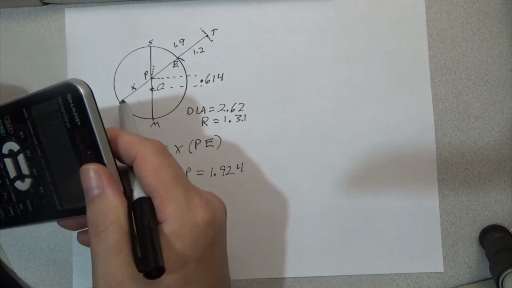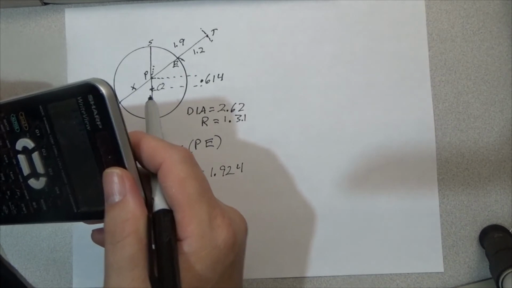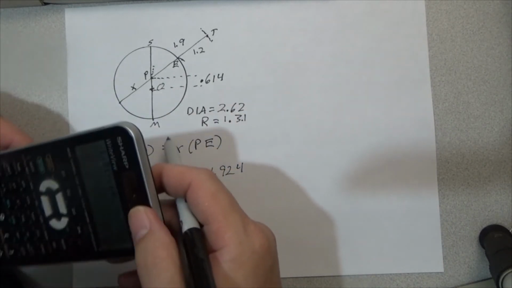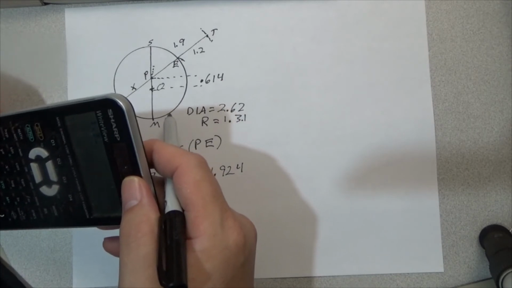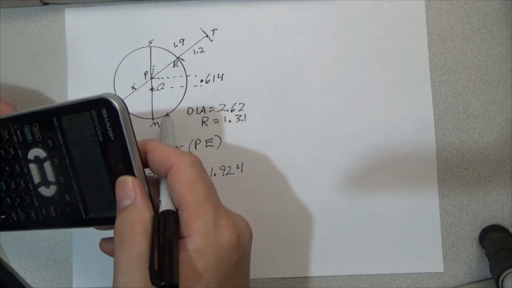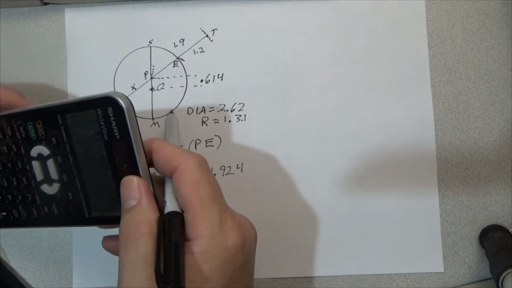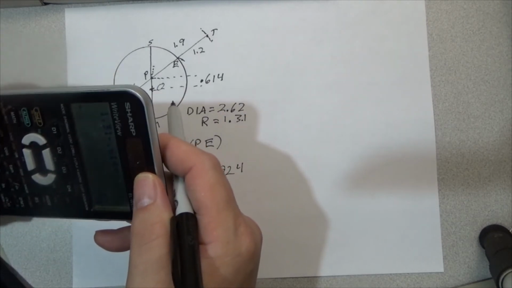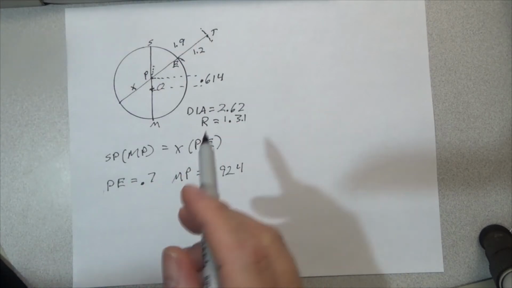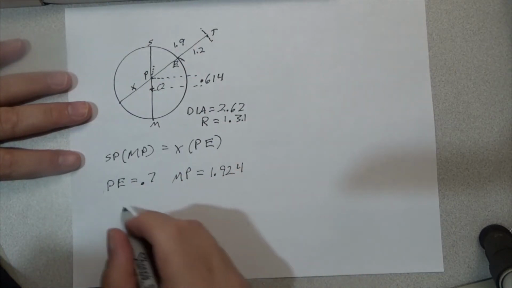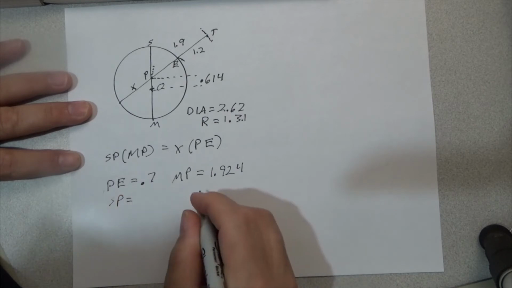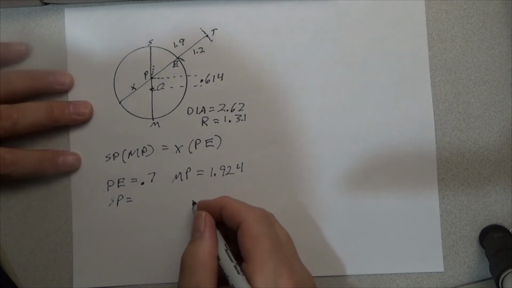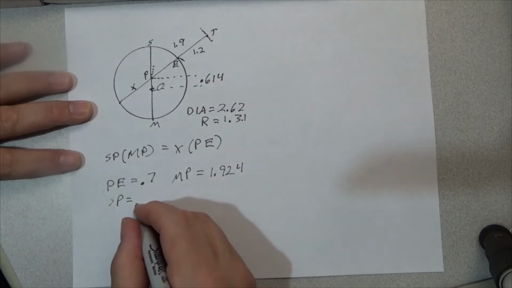So 1.31 minus 0.614. So that means that SP is equal to 0.696.